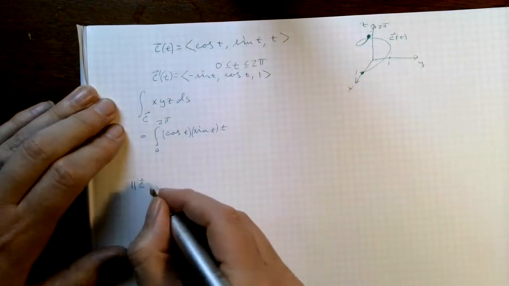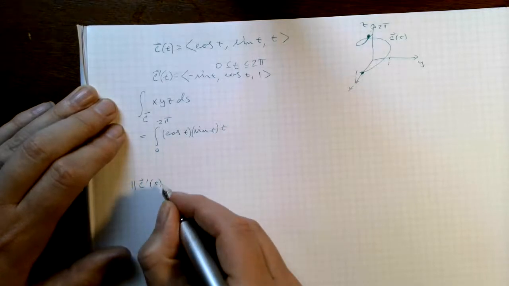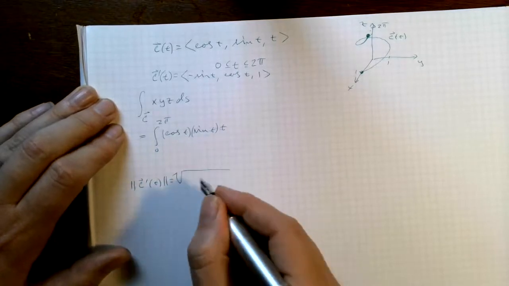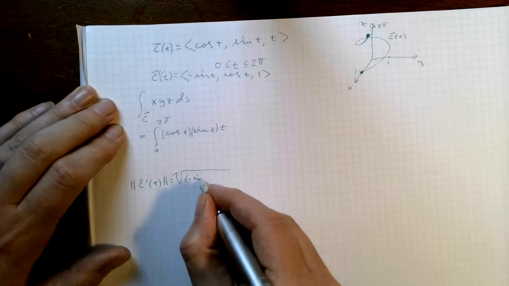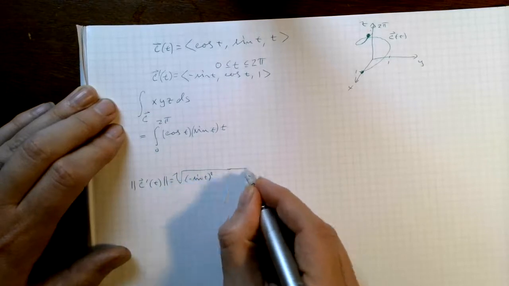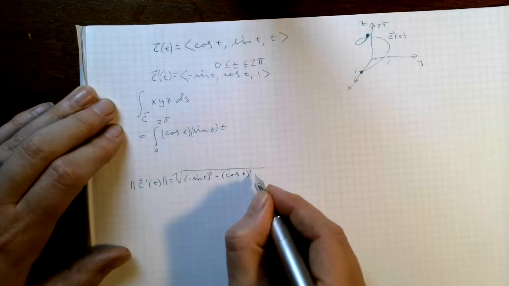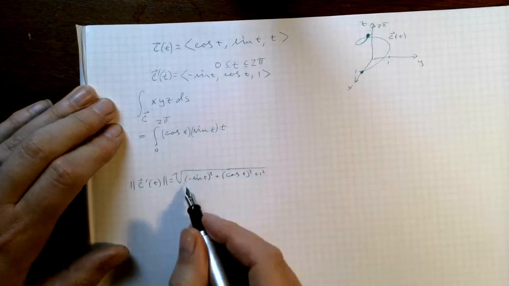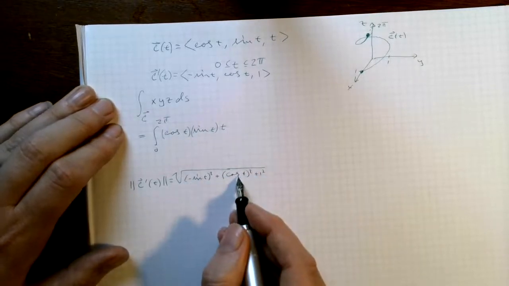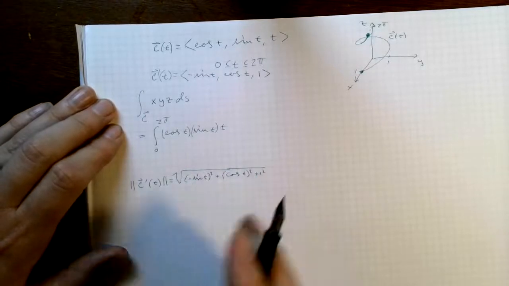So the speed is the square root of minus sine of t squared plus cosine of t squared plus 1 squared. This is sine squared plus cosine squared, that's just 1, and 1 squared is 1.